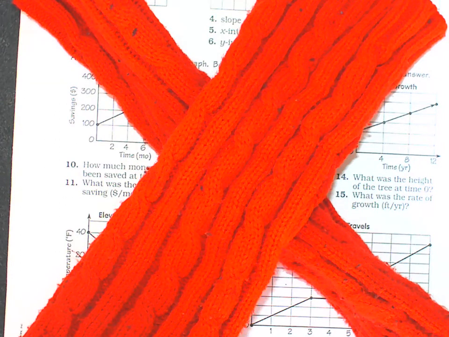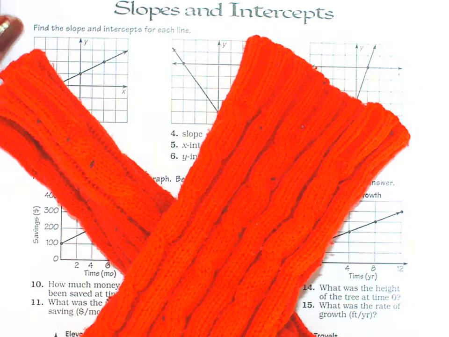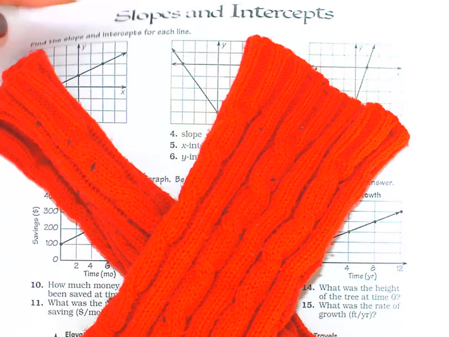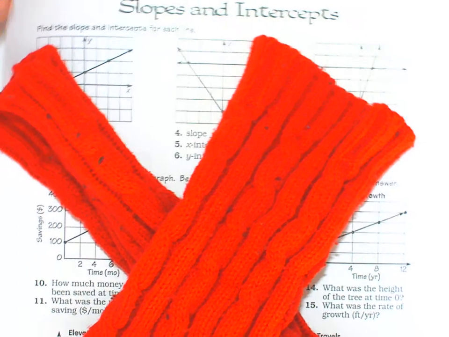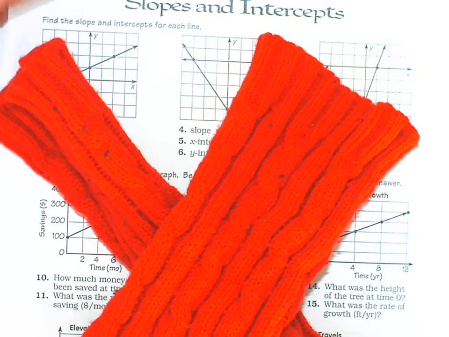Hey, it's Rob. Welcome to a Math 8 lesson on slopes and intercepts. I'm going to do two different worksheets. I'm just going to do one or two questions apiece.